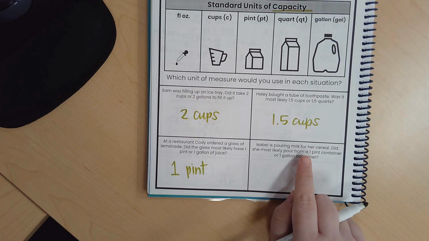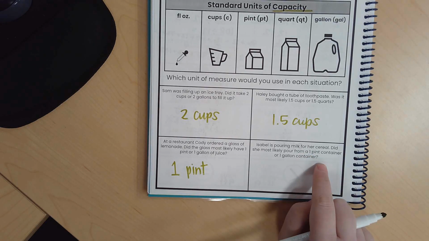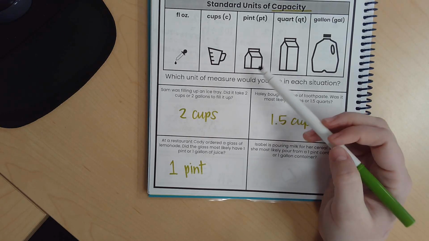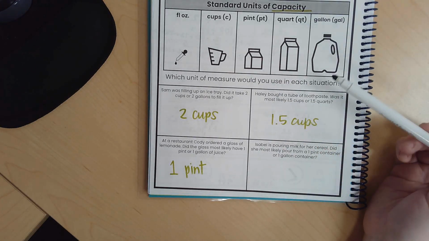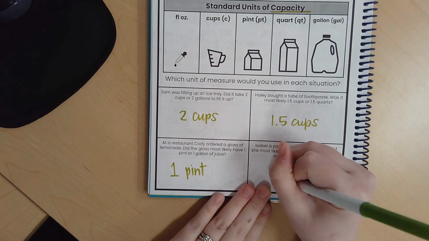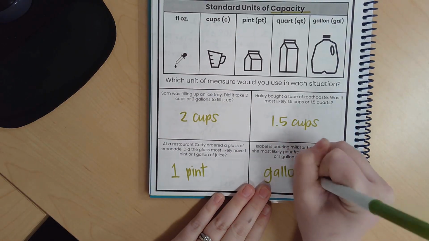Isabel is pouring milk for her cereal. Did she most likely pour from a 1 pint container or a 1 gallon? Again, you can buy a pint of milk, but most likely if Isabel was pouring for her cereal, she is probably pouring from a gallon, okay?